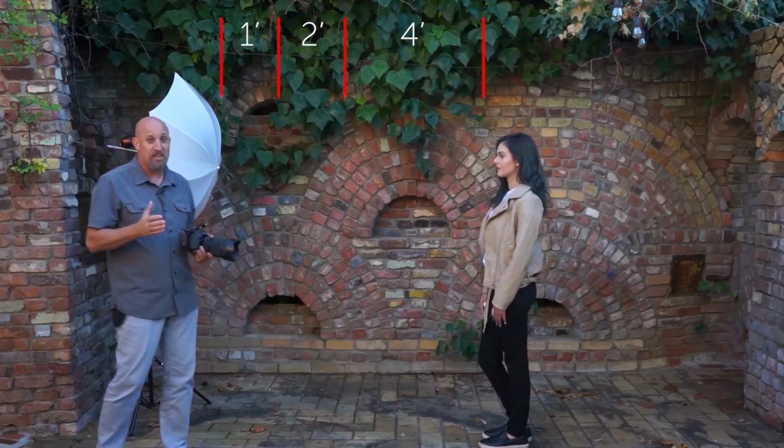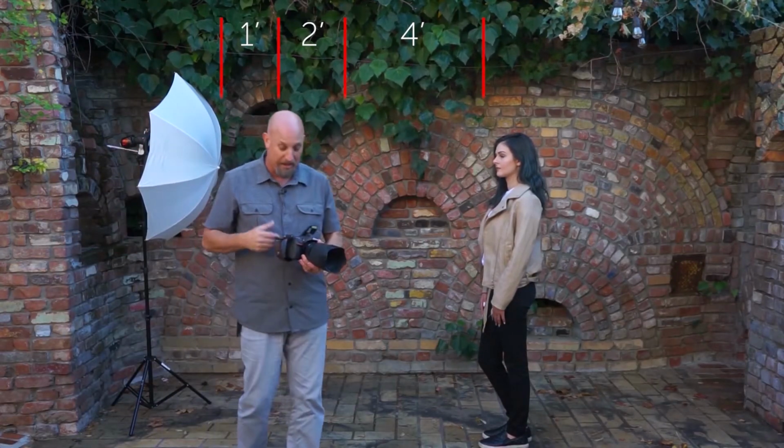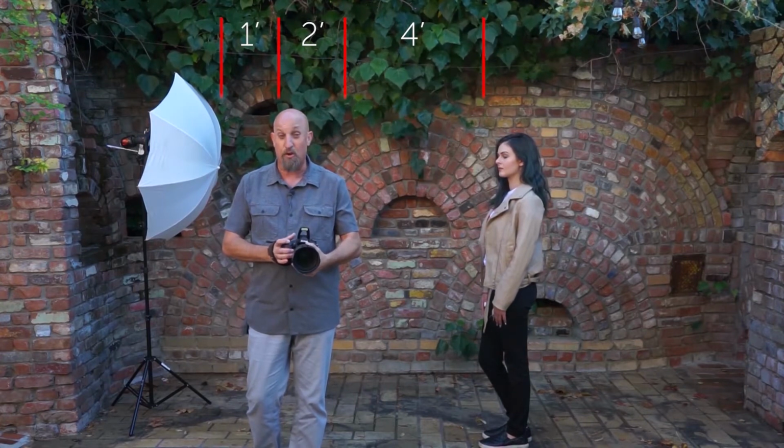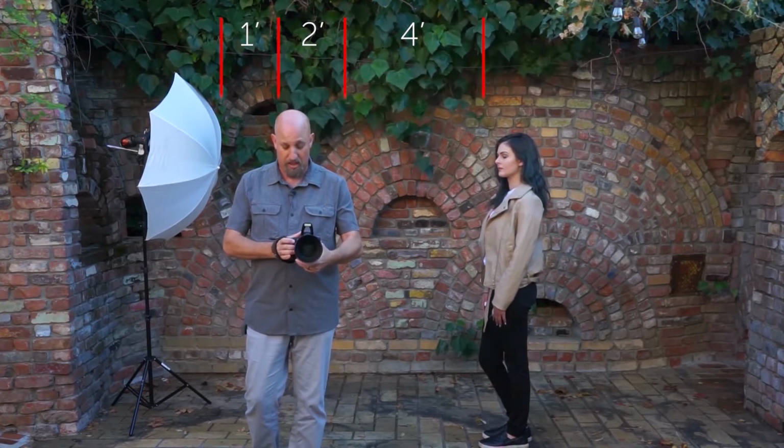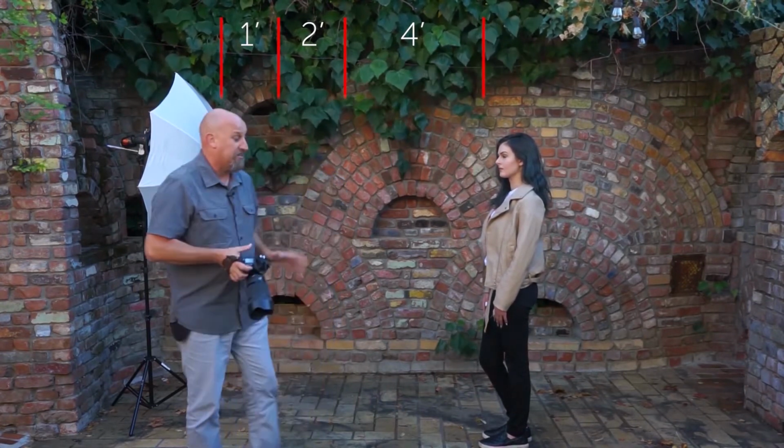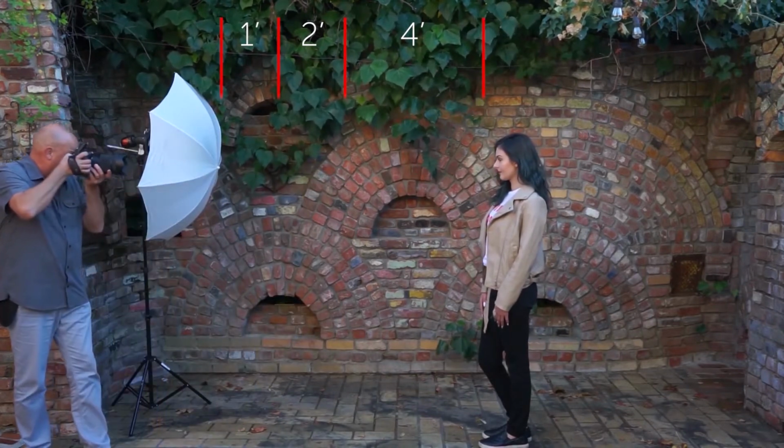The way I'm going to compensate for that is I'm just going to open my lens up 2 stops, so from f4 to f2, and take that exact same shot. I am going to find that I have that same exposure that I had at f8 and that I also had at f4, now at f2.